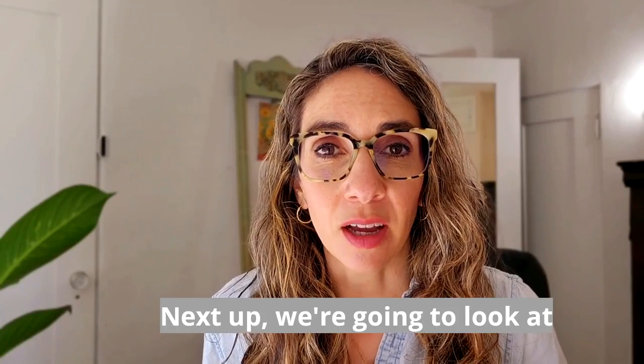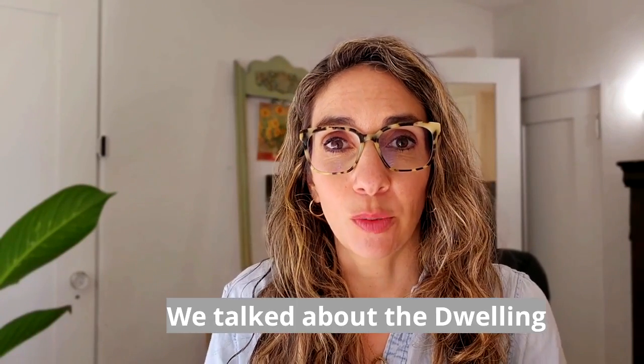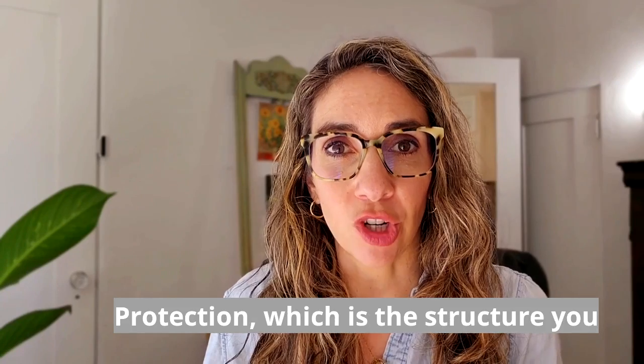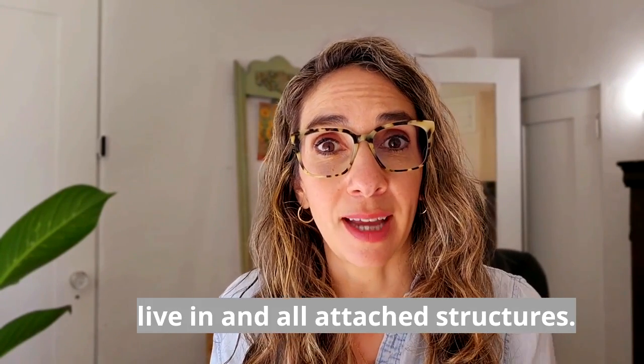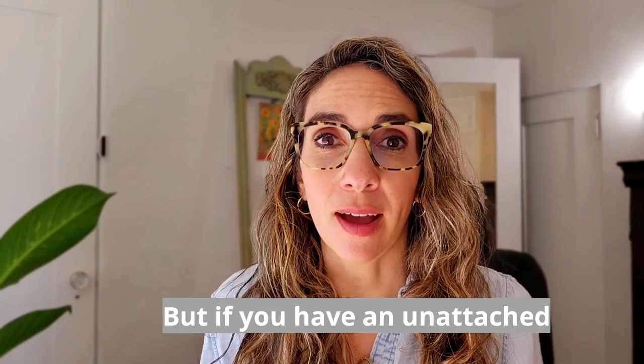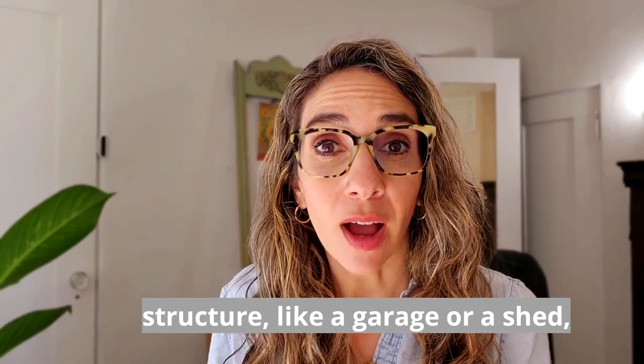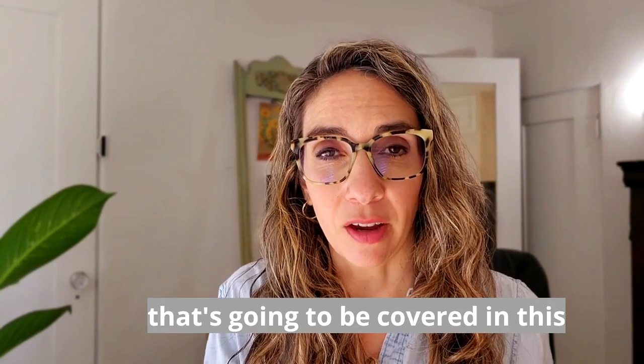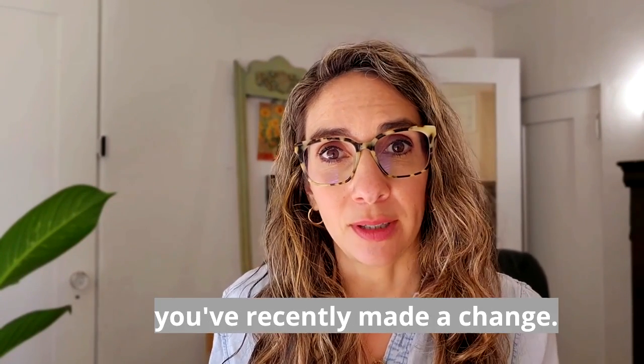Next up, we're going to look at coverage B, other structures. So we talked about the dwelling protection, which is the structure you live in and all attached structures. But if you have an unattached structure like a garage or a shed, that's going to be covered in this coverage B. Make sure the default looks okay, look at the amount, especially if you've recently made a change.